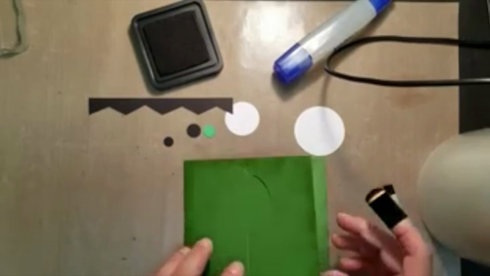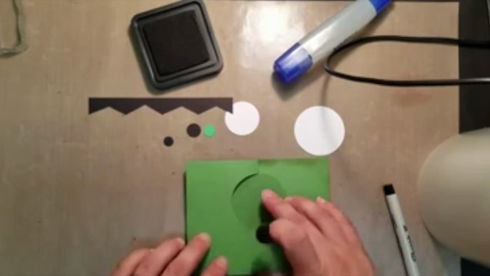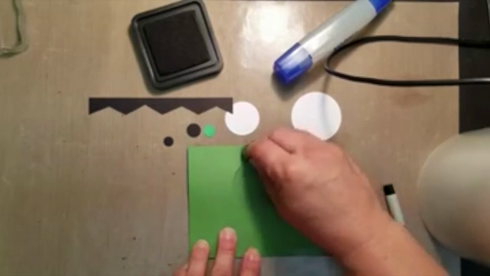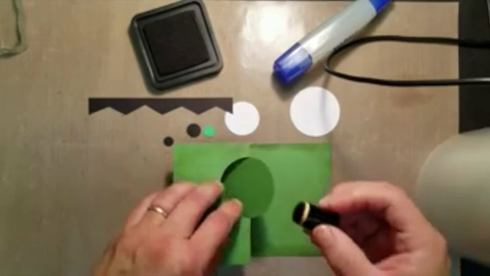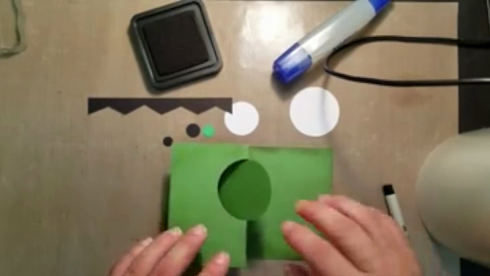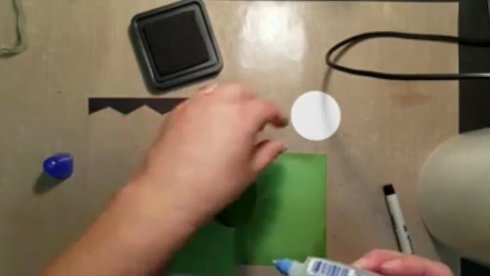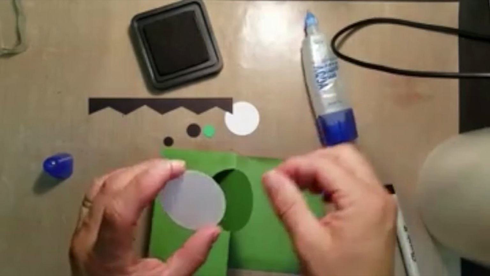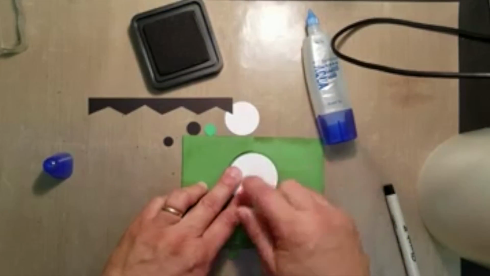Okay. And then with our second fold, you're just going to fold it over again, leaving the circle cut flat like that. Okay, so I'm just going to dirty up this piece. Now, when you have your card folded like this, what we want to do is glue the big circle right into where that circle cutout is. So I'm just going to put some glue on there, and just get that eye right there.